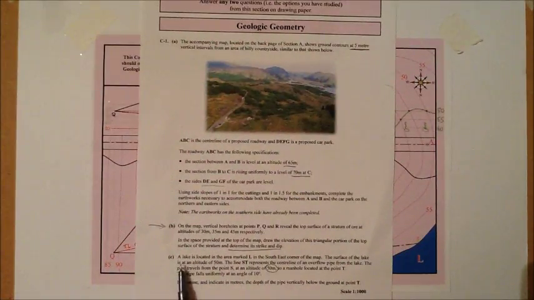So finally, the last part of this question: a lake is located in the area marked L in the southeast corner of the map. The surface of the lake is at an altitude of 50 meters. The line ST represents a central line and an overflow pipe from the lake. The pipe travels from the point S at an altitude of 50 metres to a manhole located at point T. The pipe falls uniformly at an angle of 10 degrees. Determine and indicate in metres the depth of the pipe vertically below the ground at point T.